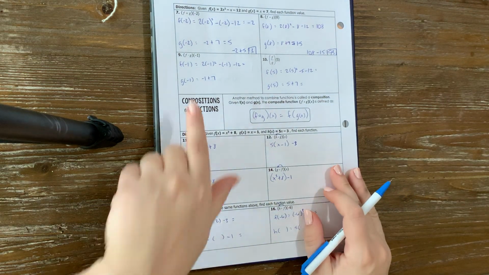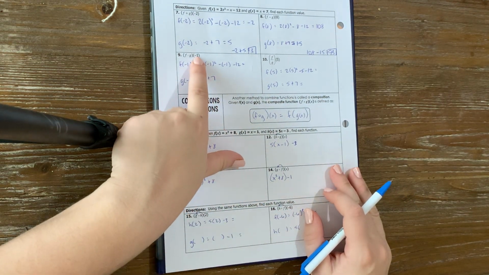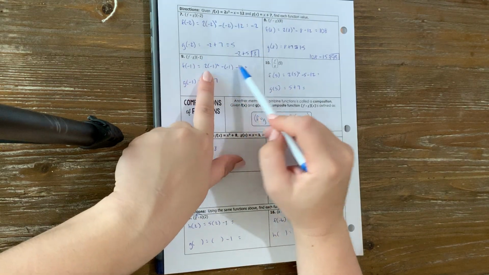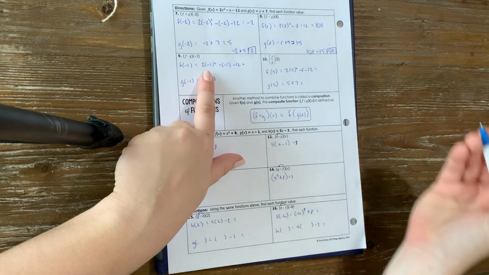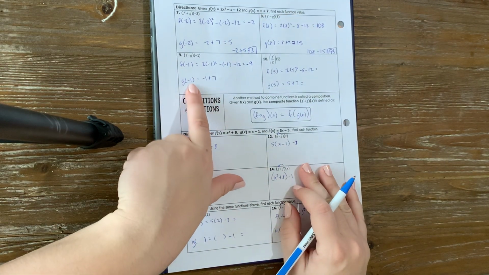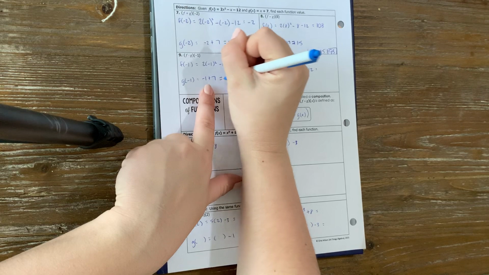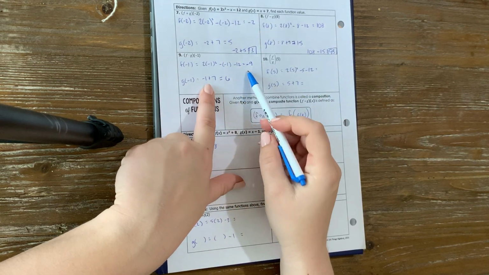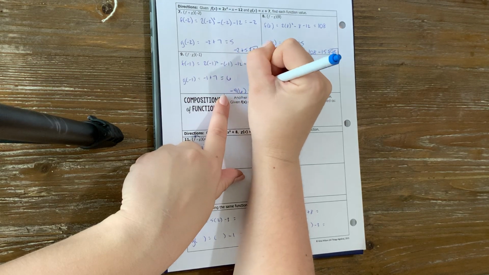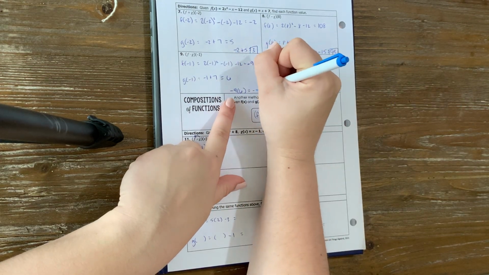On number 9, this time they want us to plug negative 1 in for the functions. So negative 1 in for the f function, and you're going to get negative 9. And then negative 1 in for the g function, and you're going to get 6. They want us to multiply the two together. So negative 9 times 6 is negative 54.